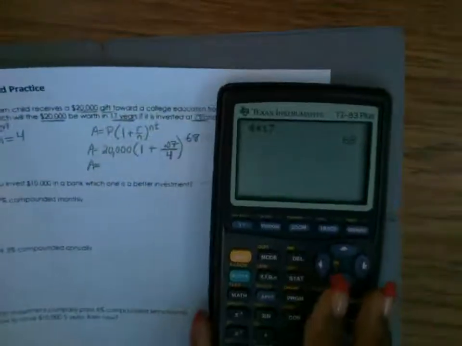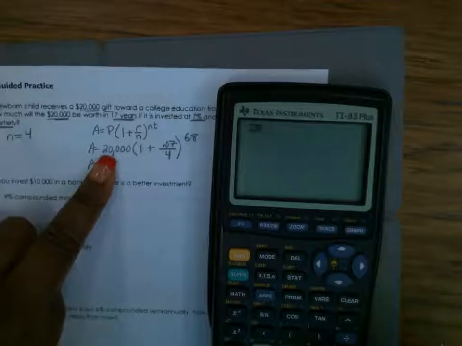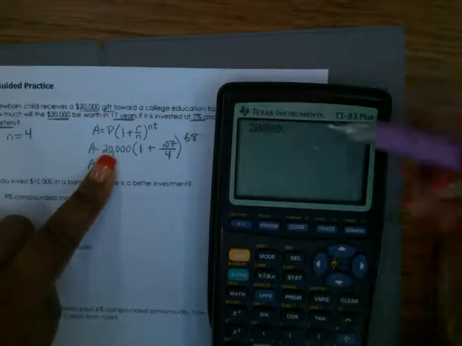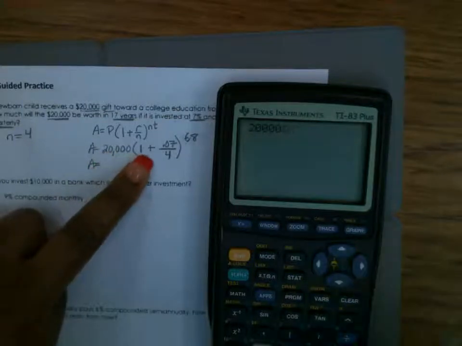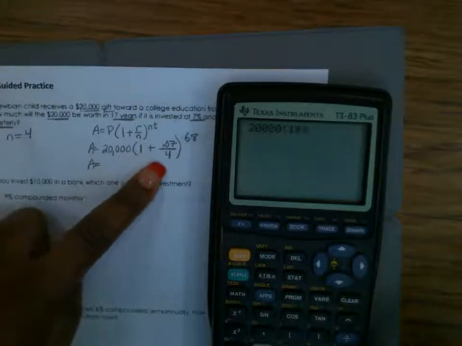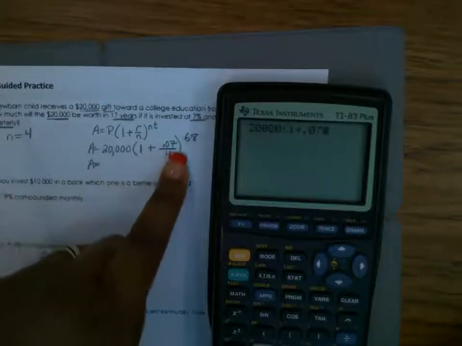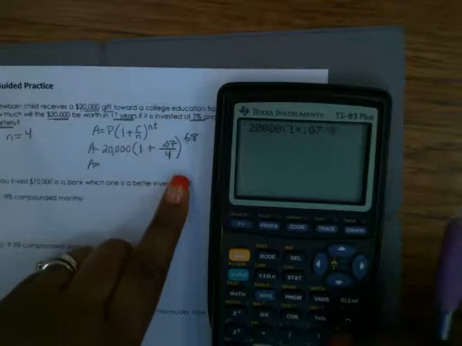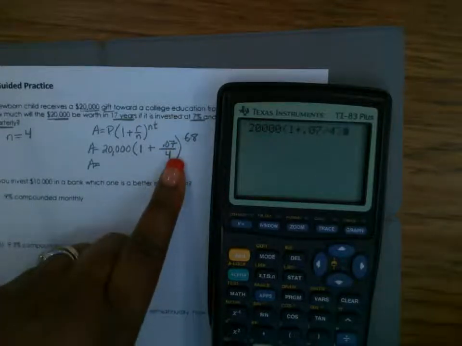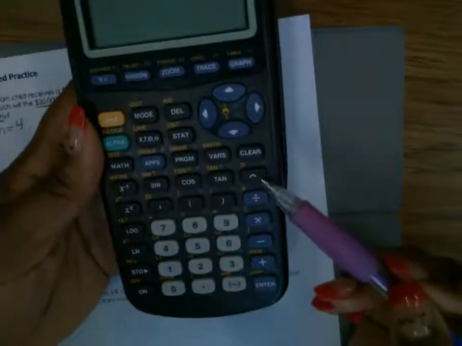All right. So this is what I get. I type in the 20,000. Make sure I got enough zeros. Okay. Parentheses 1 plus 0.07 divided by 4. Close the parentheses. And then I raise it. I use the caret key right here.